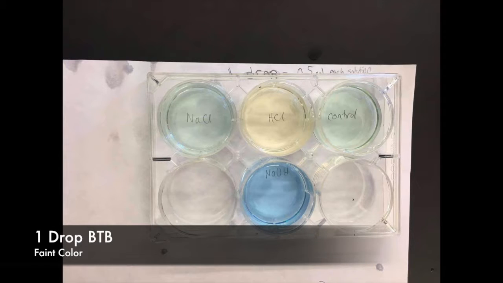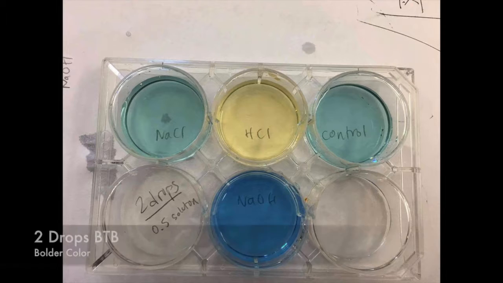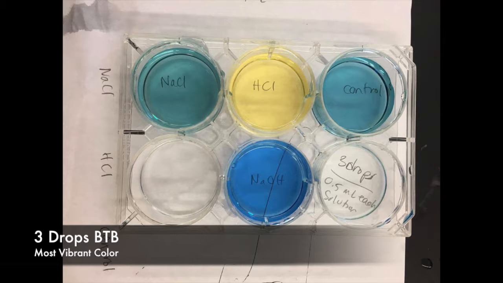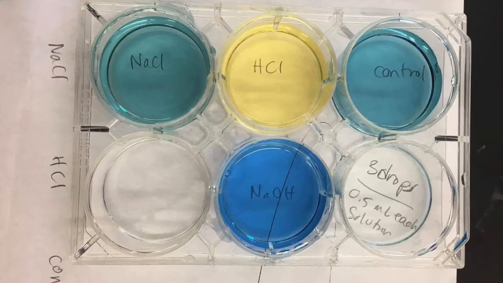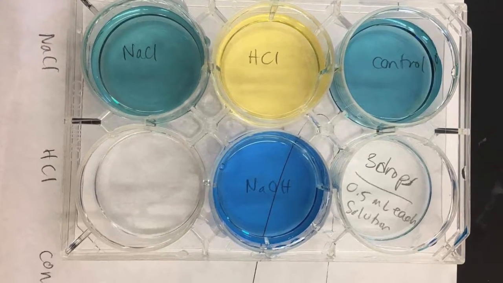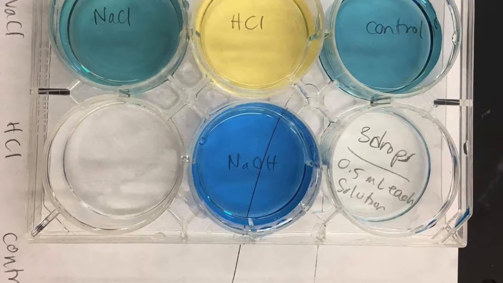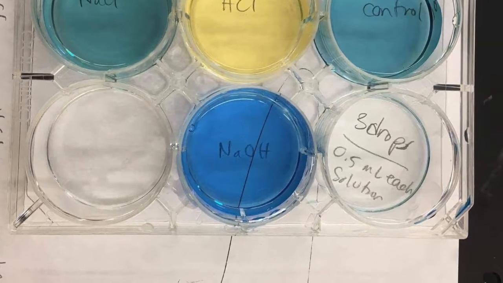So we have 3 experiments in which the concentration of BTB changes, but not that of the acid, base, or salt solutions. And what we found was that the more concentrated the BTB was, or the more drops of BTB were added, the bolder the color appeared. When aqueous NaOH was added to BTB, the solution turned bluish, indicating that it is a basic solution with a pH greater than 7.